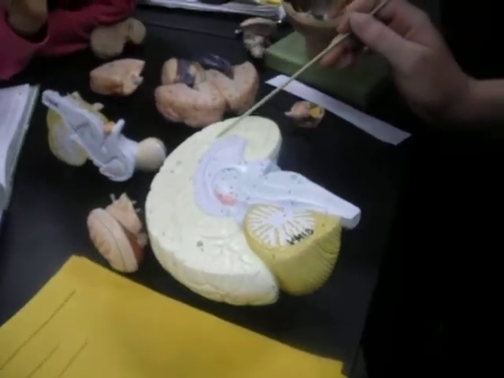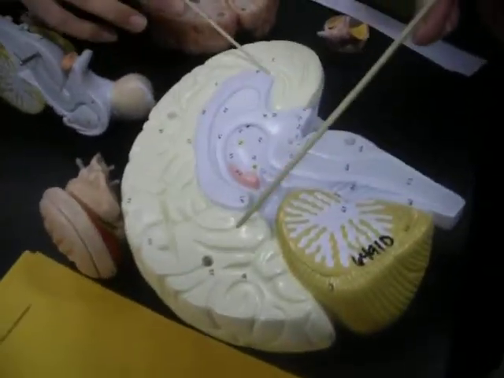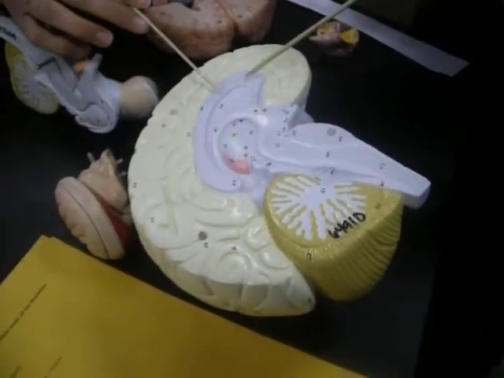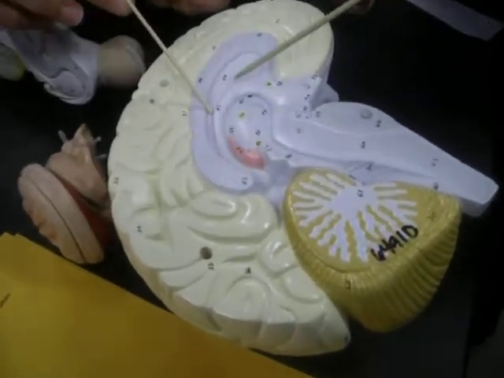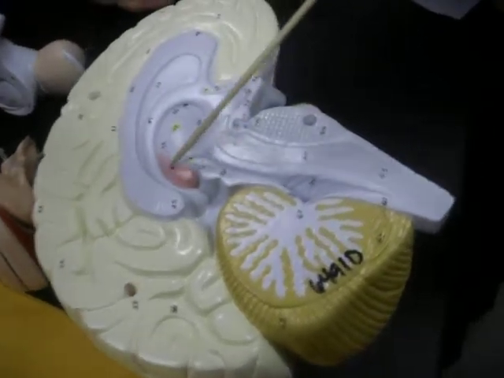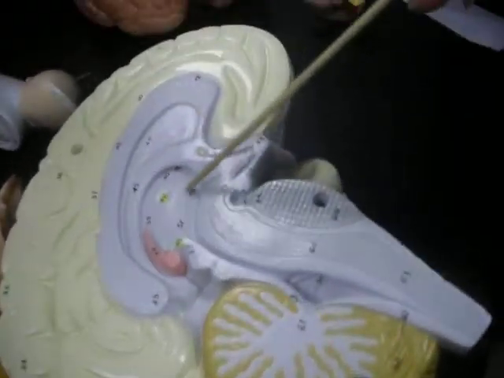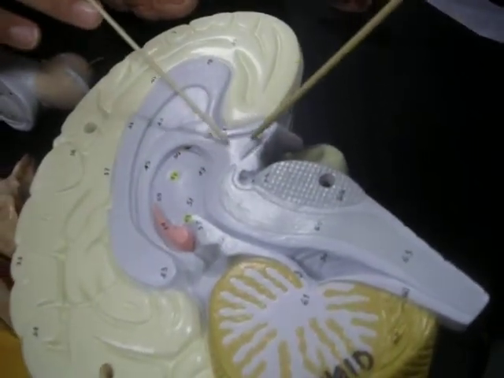This is the brain. Cingulate gyrus. Corpus callosum. Septum pellucidum. Fornix. This is the epithalamus. This is the thalamus. This is the hypothalamus. Hypothalamus.